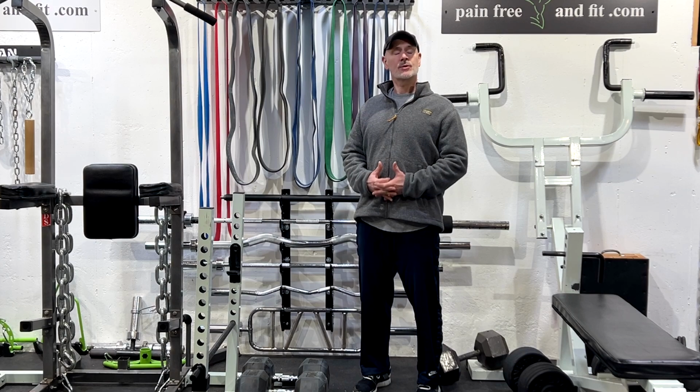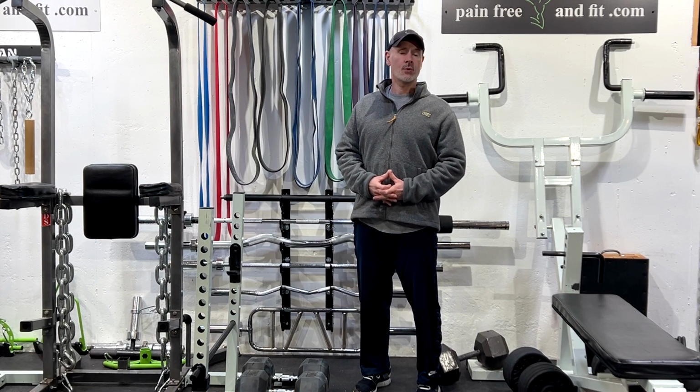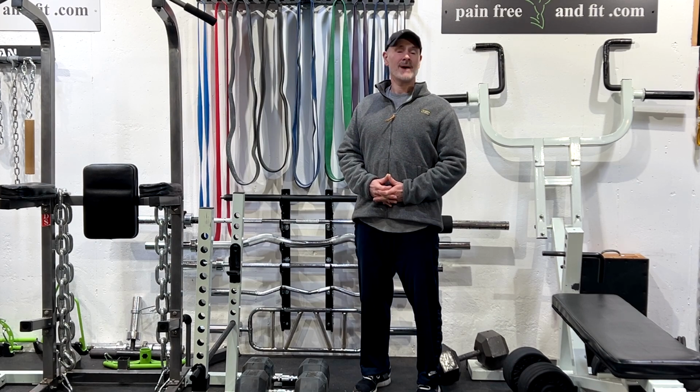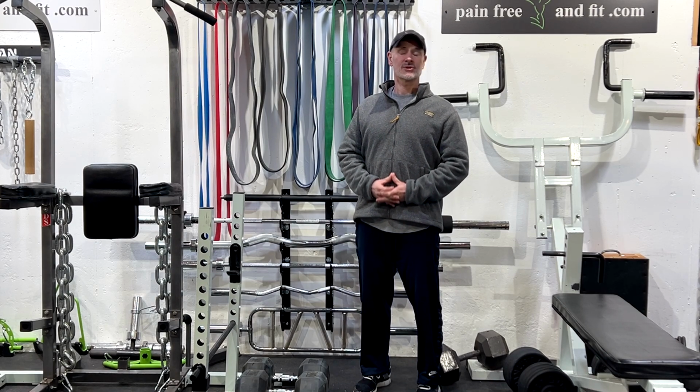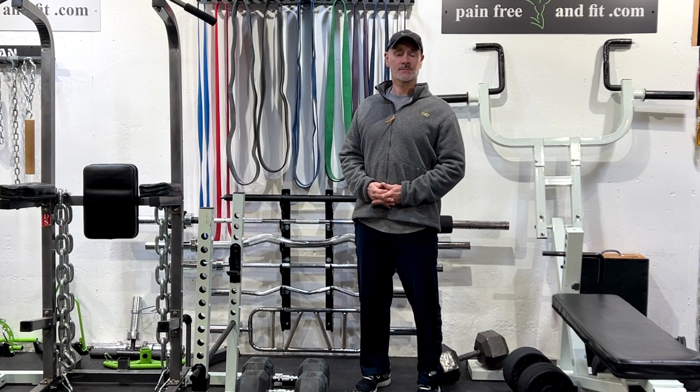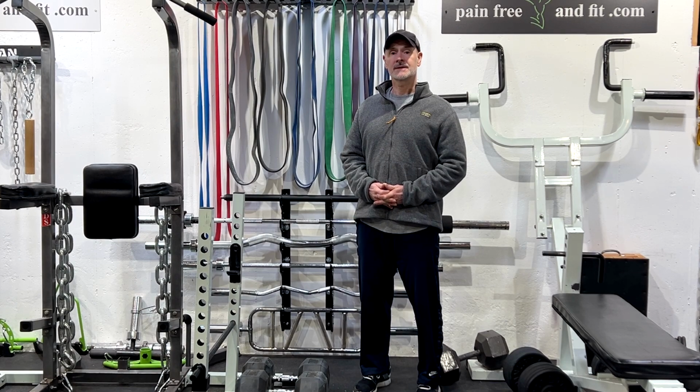You need to understand what your muscle imbalances are, what your core stability issues are that are affecting your spine, what abnormal movements or postures are affecting pressure and stress on your spondylolisthesis pain. To do this, you'll need a fuller body analysis and more of a detailed corrective exercise program. That can be found in our fast-track spondylolisthesis program available at painfreeandfit.com.